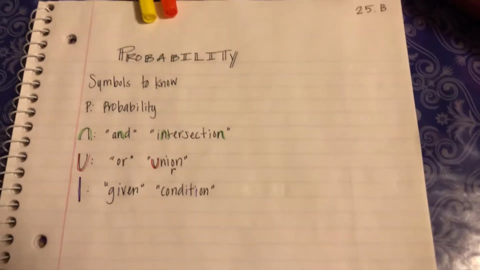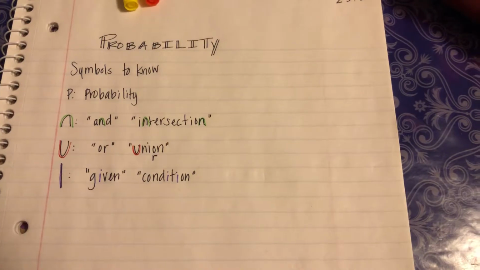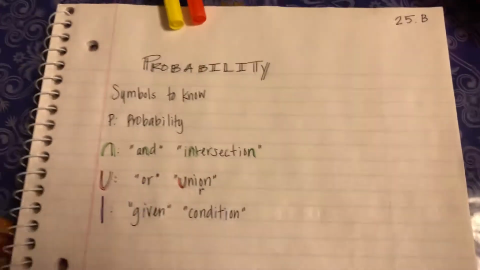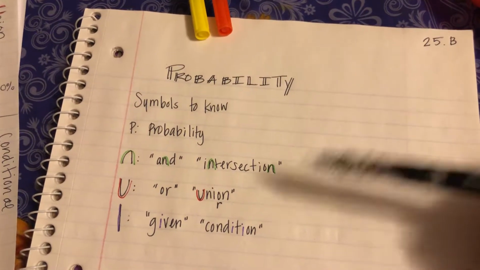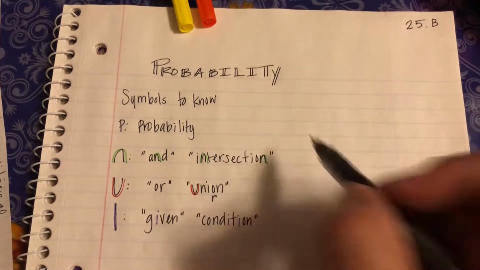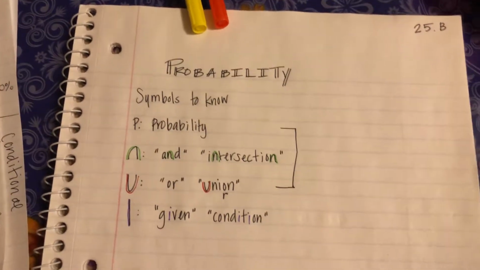Now, what is something that you guys should know is that with these first three instances, that is with just a simple probability with the and or, you are always going to have the grand total as your denominator. So I'm gonna go ahead and draw like a little bracket here to join these.